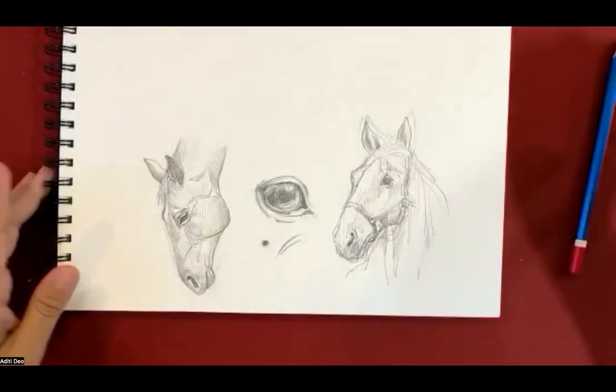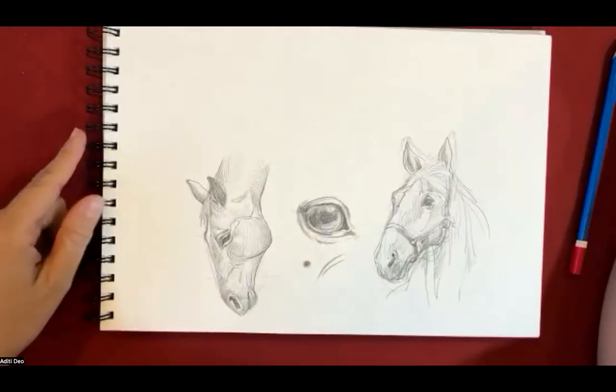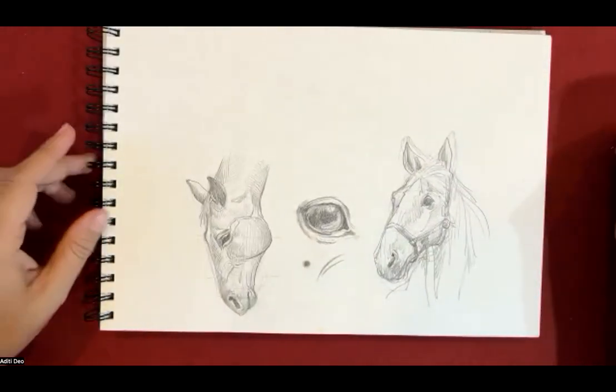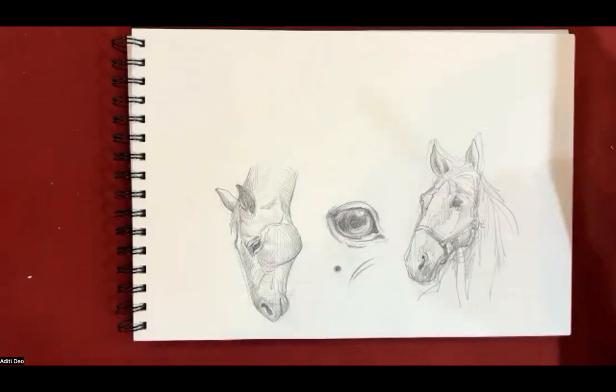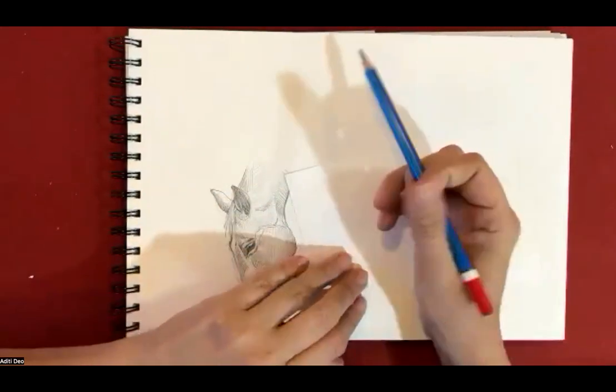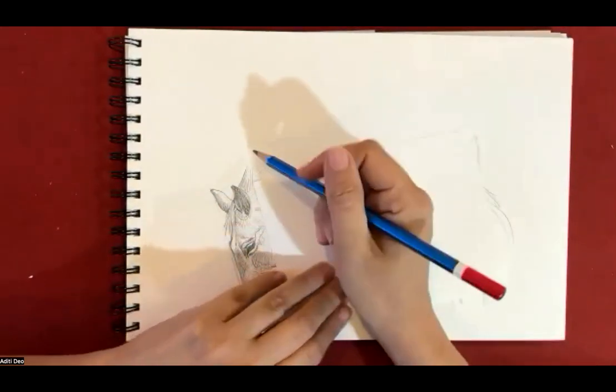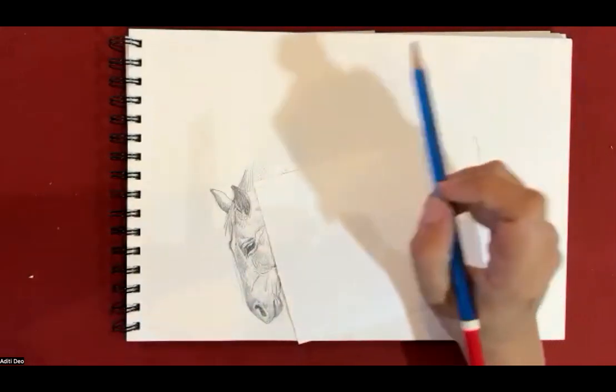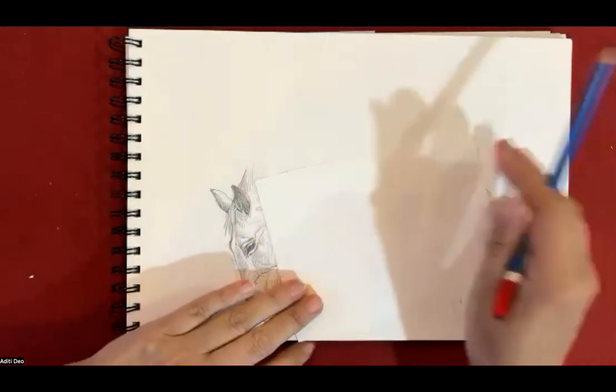Okay, I'm going to move on to the bounding half horse. Same sketch. If you have a sheet of paper, keep it under your hand so that you don't smudge, or use an old sock or something so that you don't smudge your illustration.